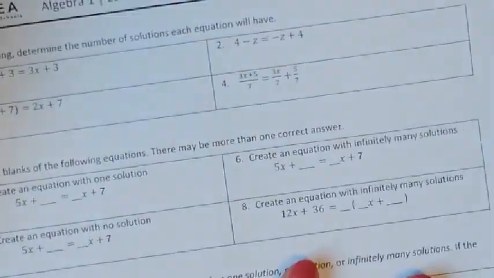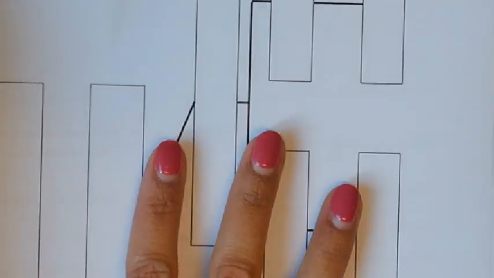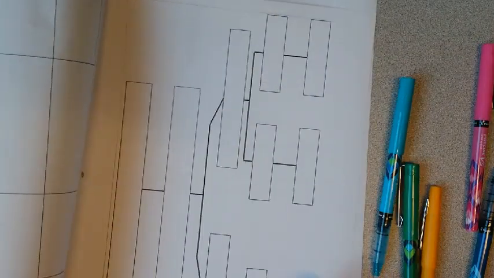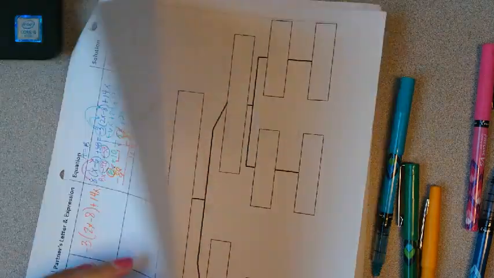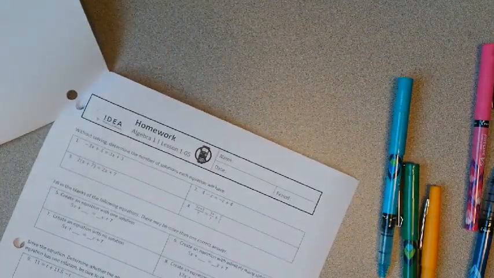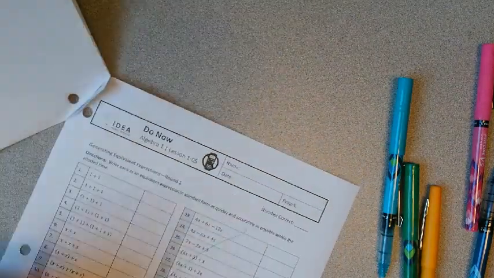After that, if you finish, the sub will ask you to finish your homework. There is a graphic organizer here that I will send a picture of at the end of class tomorrow through Remind so that you can fill it out. If you're completely confused, I will be available for tutoring tomorrow after school if we need to clarify anything from the lesson.